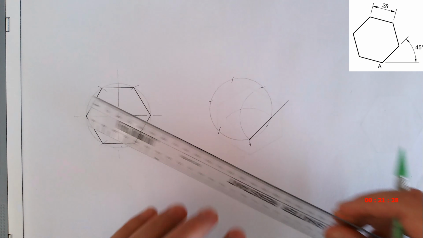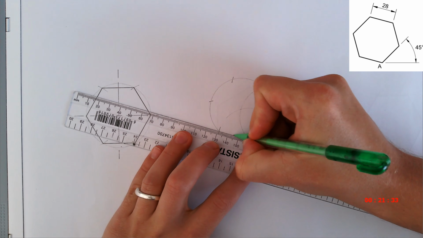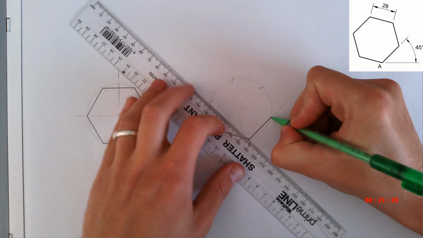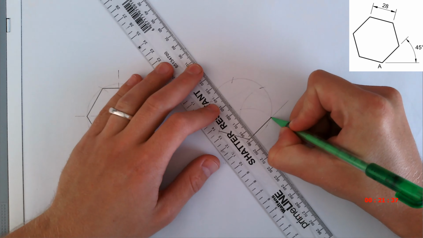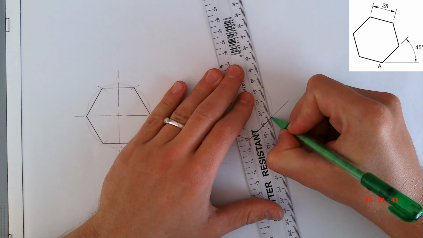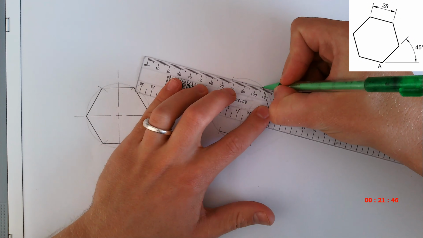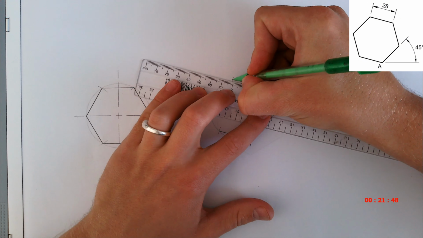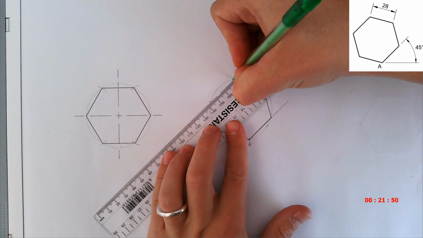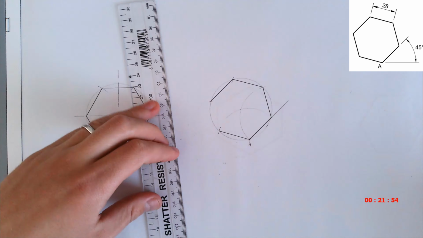All that I do now is, using a ruler, we go and connect them. So from the one point to the other point, we connect it as one solid line.